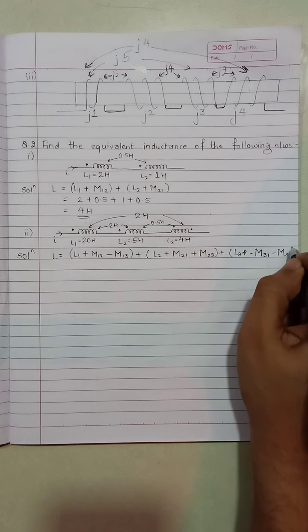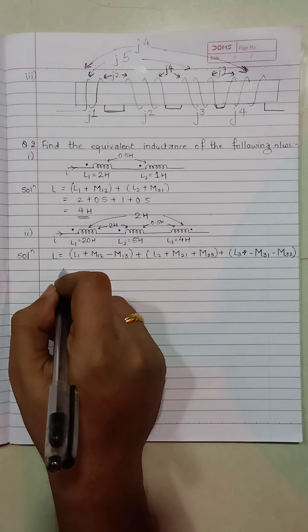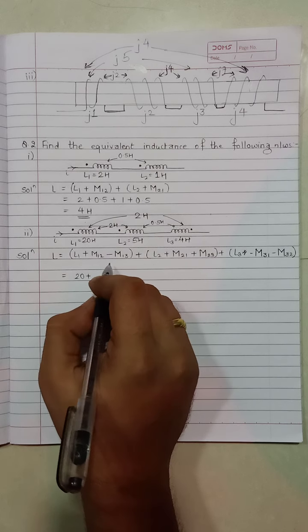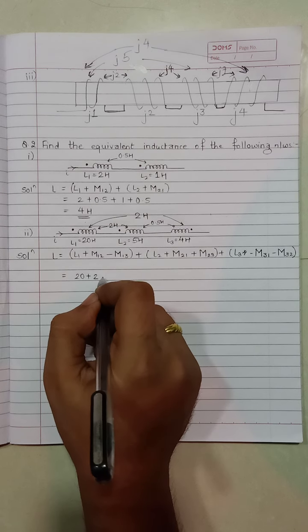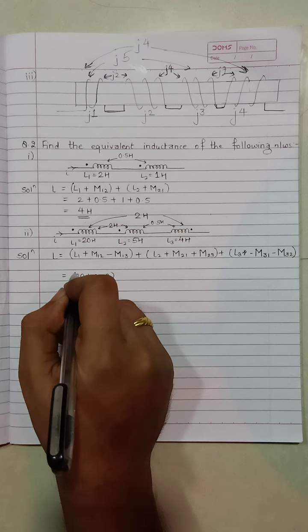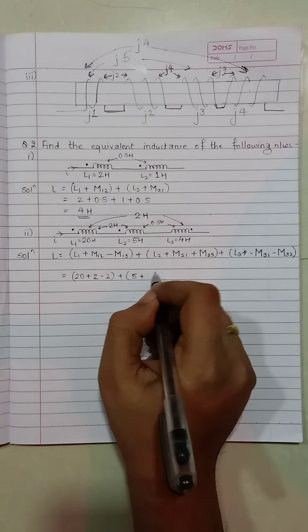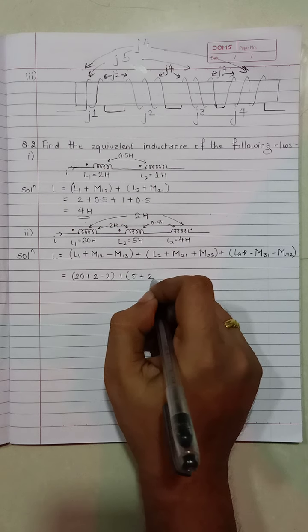M31, M32. So when you substitute, you'll get L1 is 20, M12 is 2, M13 is 2, plus L2 is 5, M21 is 2.